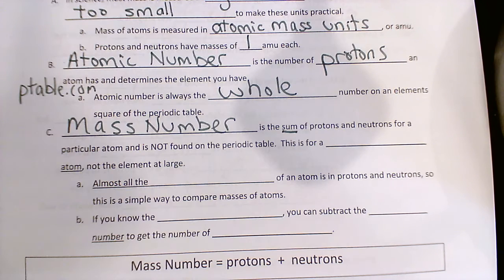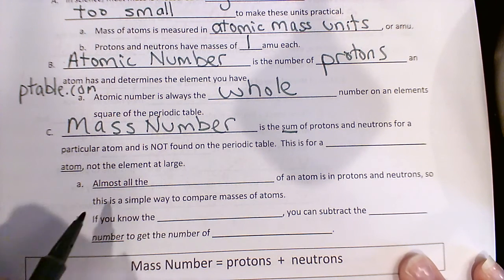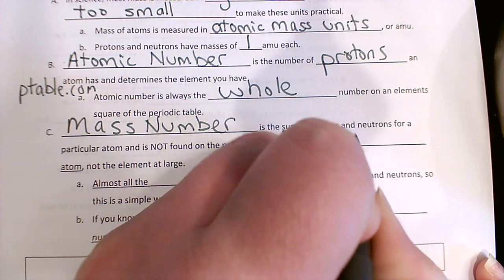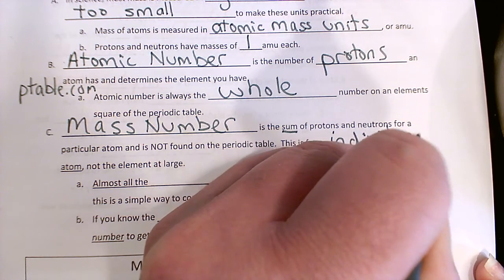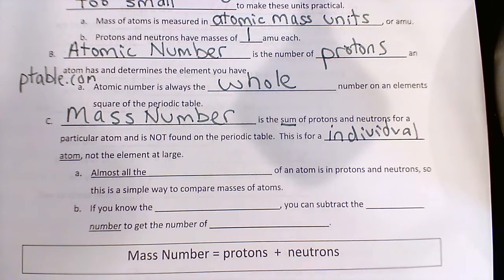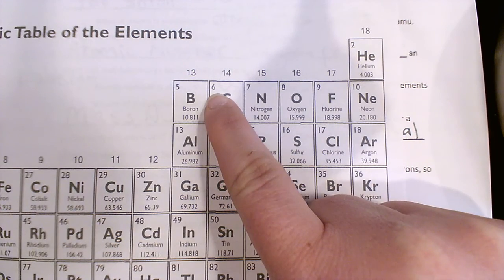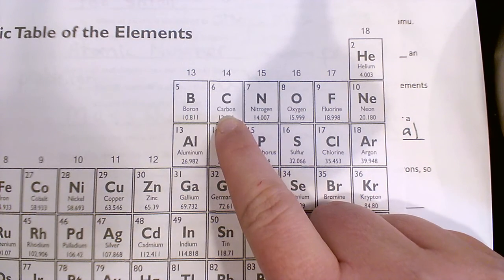Again, no. The reason they don't put these numbers on the periodic table is that this is for one individual atom. I could have 3 atoms of carbon, and they might all have different mass numbers. If they're carbon, they must have 6 protons. That's what makes them carbon.